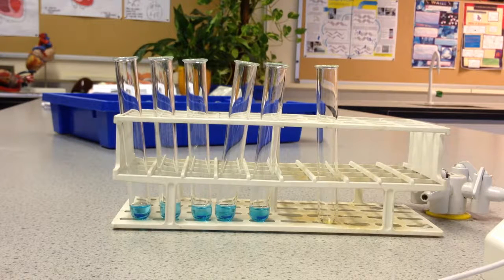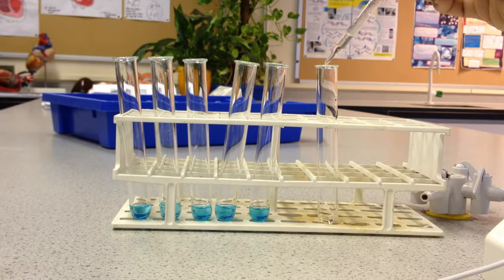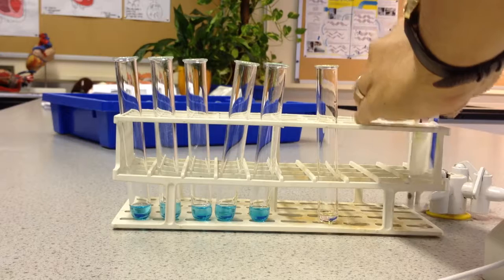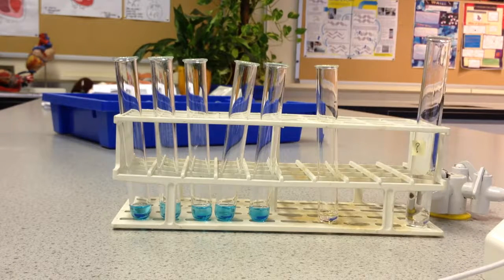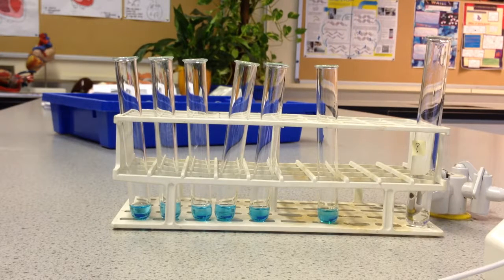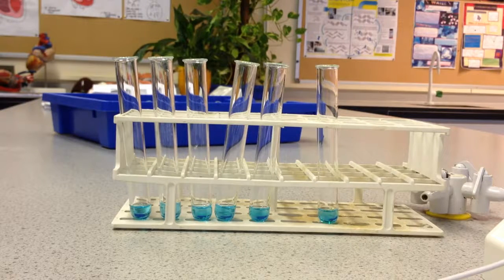So we take the same volume of unknown test solution, the same volume of Benedict's reagent, and then again to start the reaction we have to put it in the water bath, again 80 degrees Celsius for 5 minutes should do the trick.